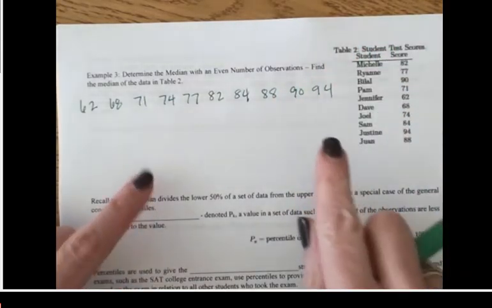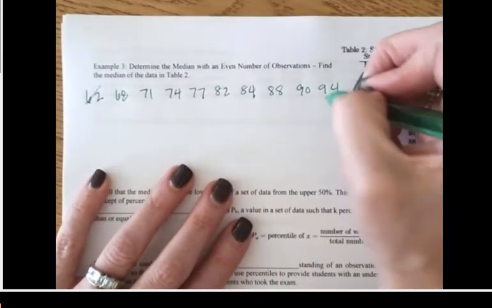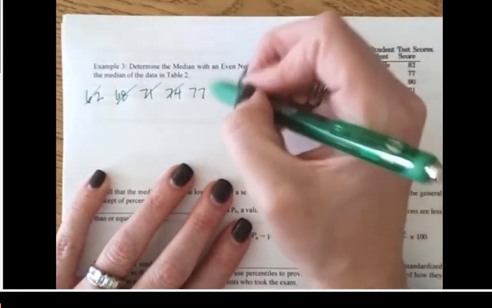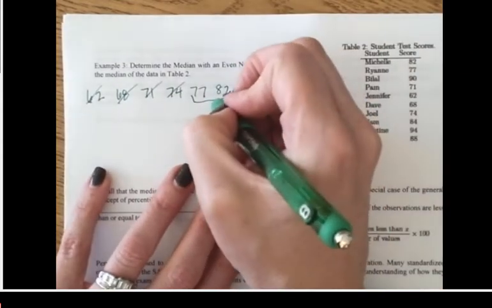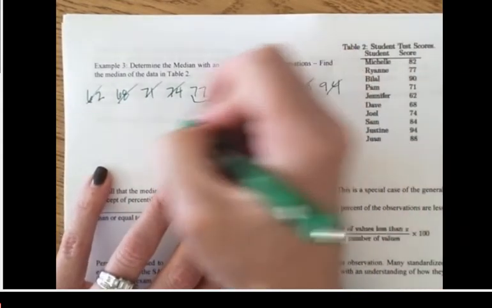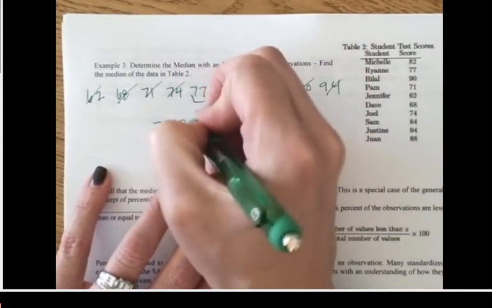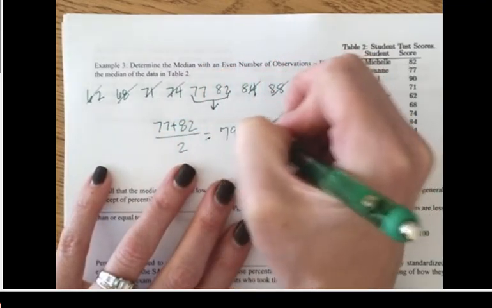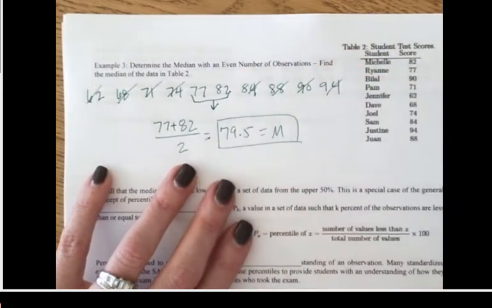Now, it's even, so if I start doing this, I end up with two values in the center. So what I have to do is find the average of those two. So I take 77 plus 82, divide by 2, and I get 79.5. So that is my median for this set of data. If it's even, that's what you have to do.